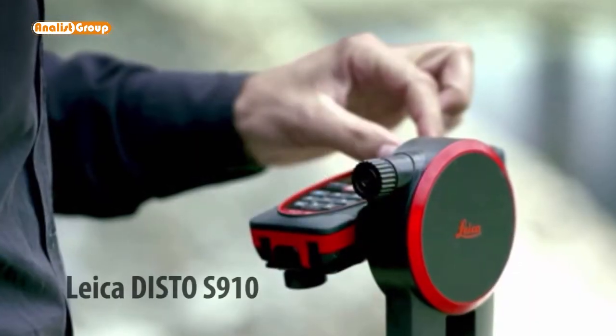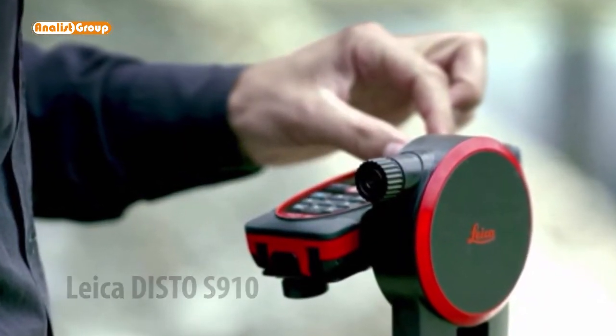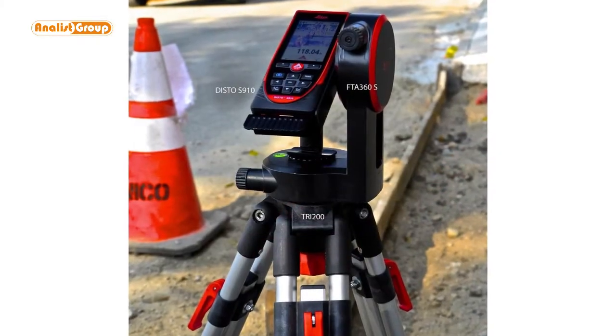The first thing to do is to take a one-gram measurement, a distance from point to point. This can be done either, like in our case, using the Leica Disto S910 or simply using a meter.